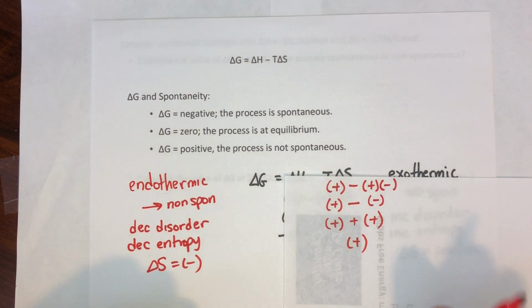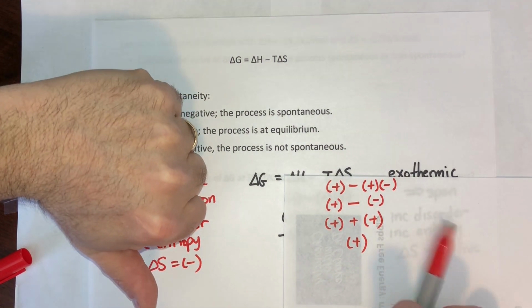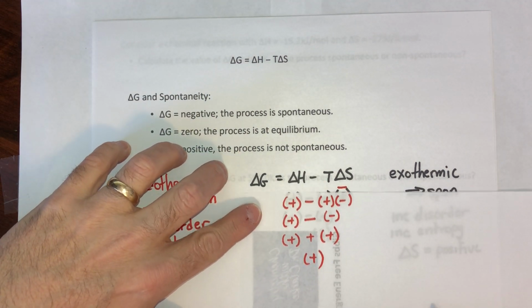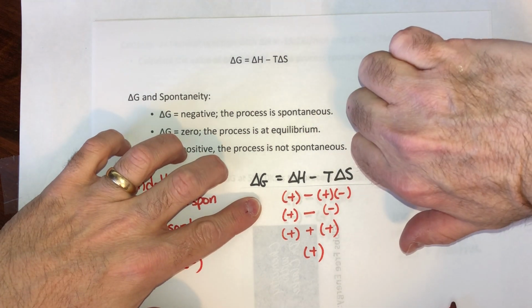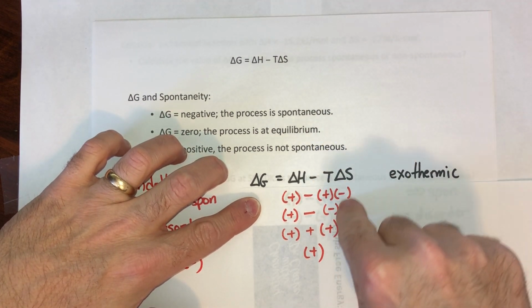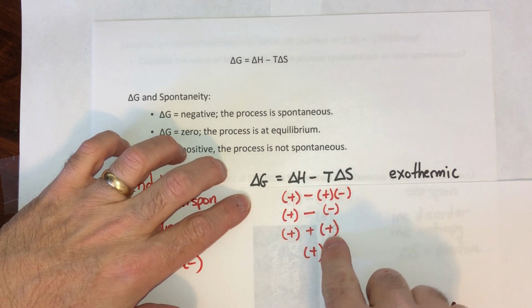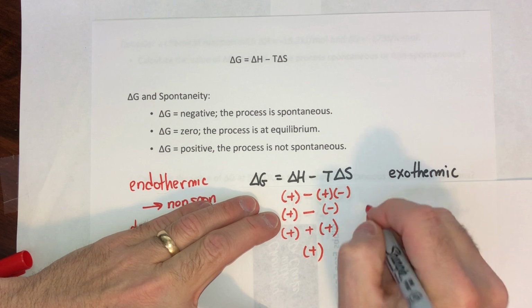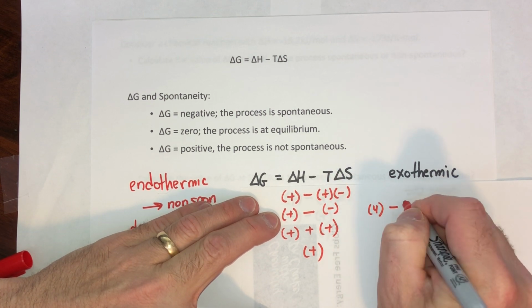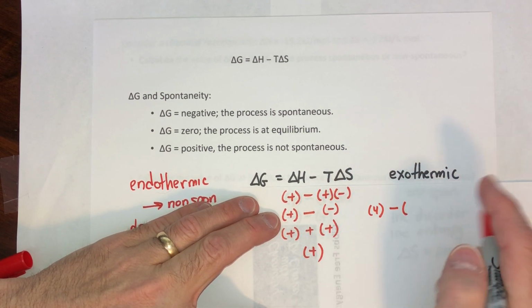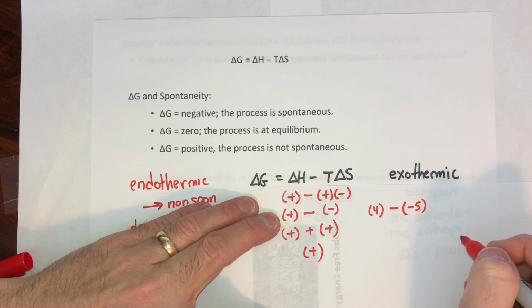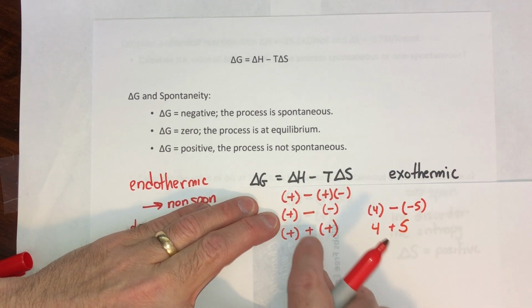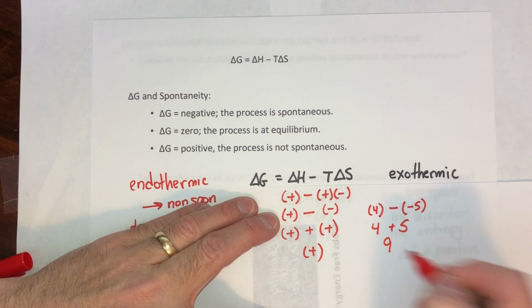So if you have two votes against, if you are endothermic, positive delta H, that's a vote against. If you've got a decrease in disorder, that's a vote against, that's a negative delta S, then putting these numbers in will give you a positive answer. Let's say we do put some numbers in. Let's say that my delta H was, say, 4, minus, and we said that this number here should be negative, so let's say negative 5. 4 minus a minus 5 is like saying 4 plus 5, right? The two signs cancel, which gives me a 9.